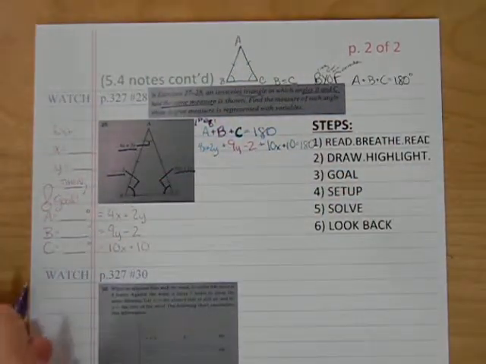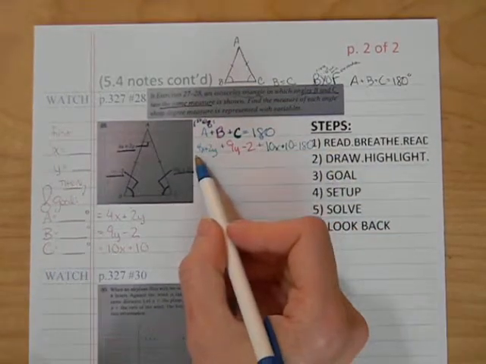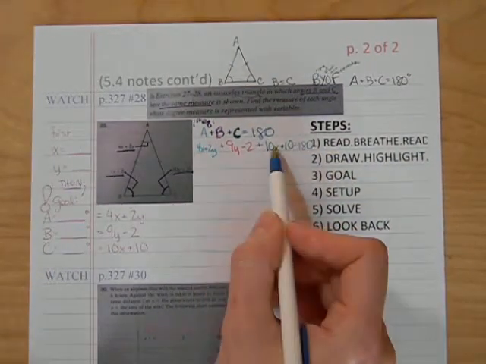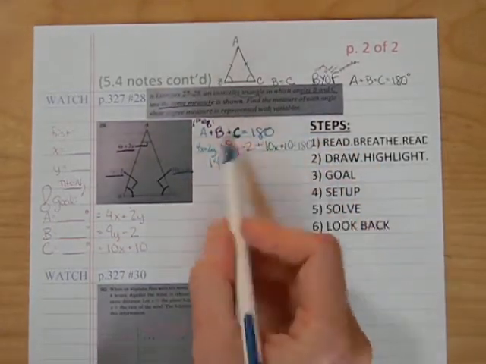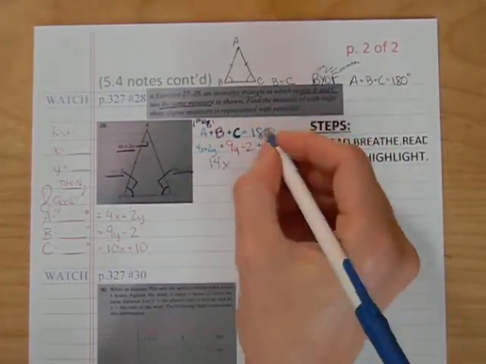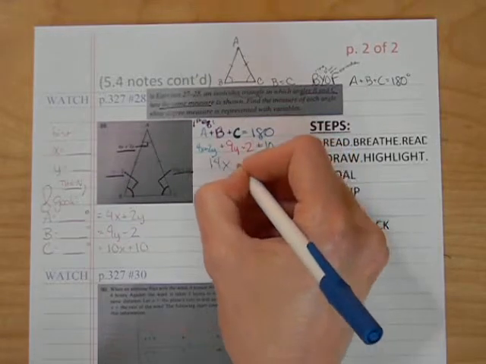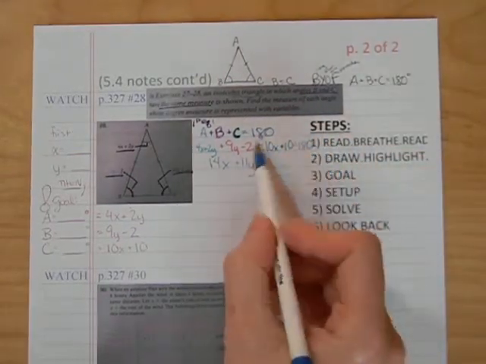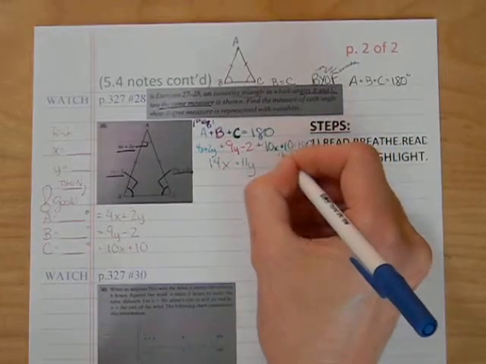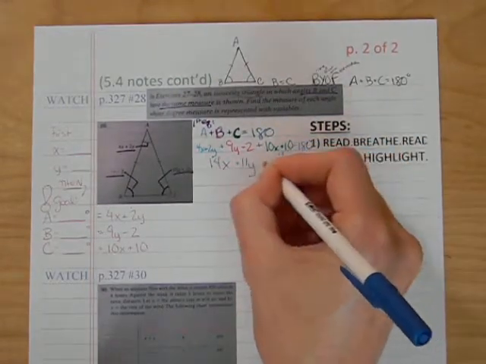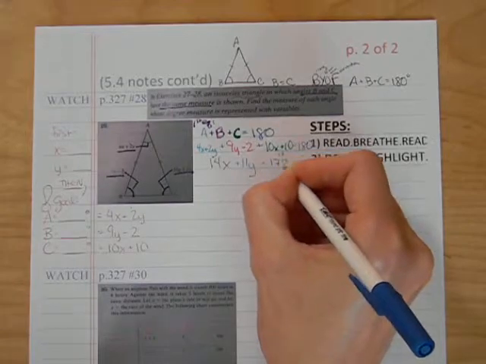Now we can go ahead and simplify and add the x's together. 4x plus 10x is going to be 14x. Add the y's together, 2y plus 9y, that's going to be 11y. And then we've got a minus 2 plus 10, that's going to be a plus 8. I'm going to subtract that from both sides and get me to the 172.